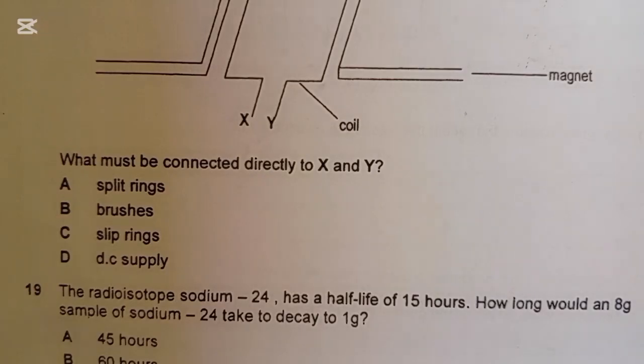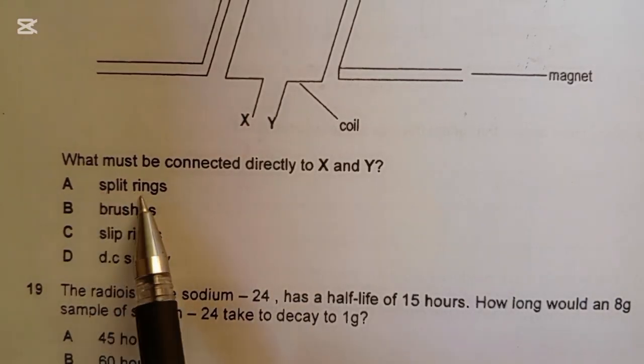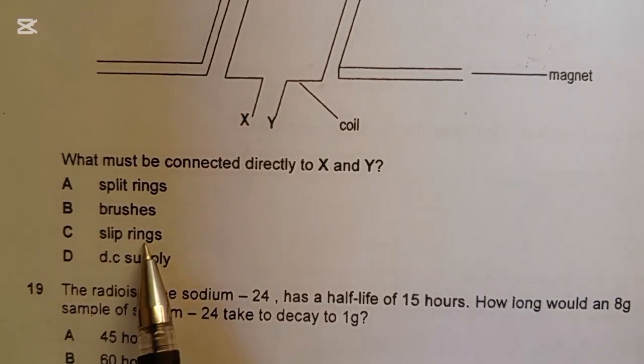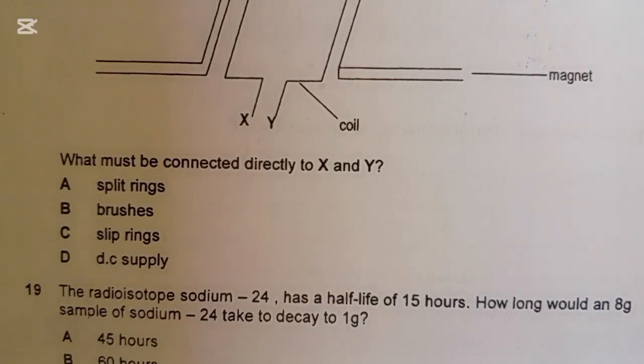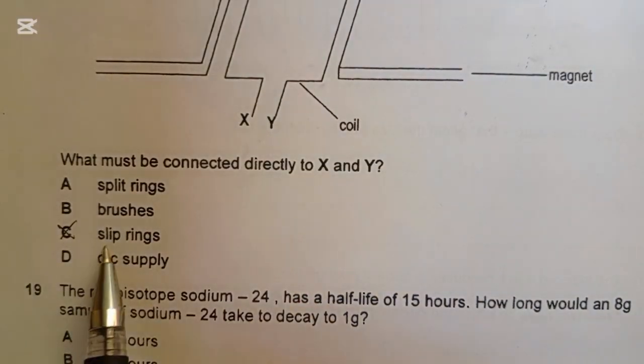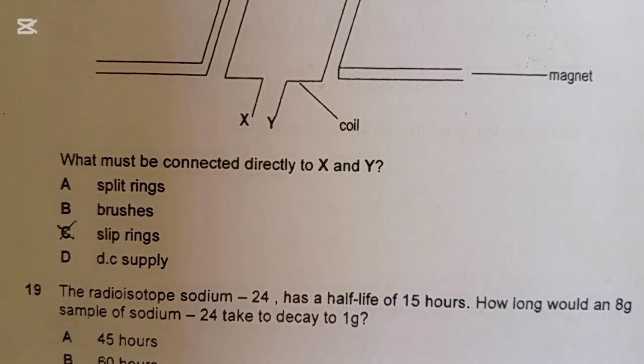They are slip rings. There is a difference between split rings and slip rings. Split rings are found in the DC generator, but slip rings are found on an AC generator. So this is our answer. Slip rings must be connected directly to X and Y.